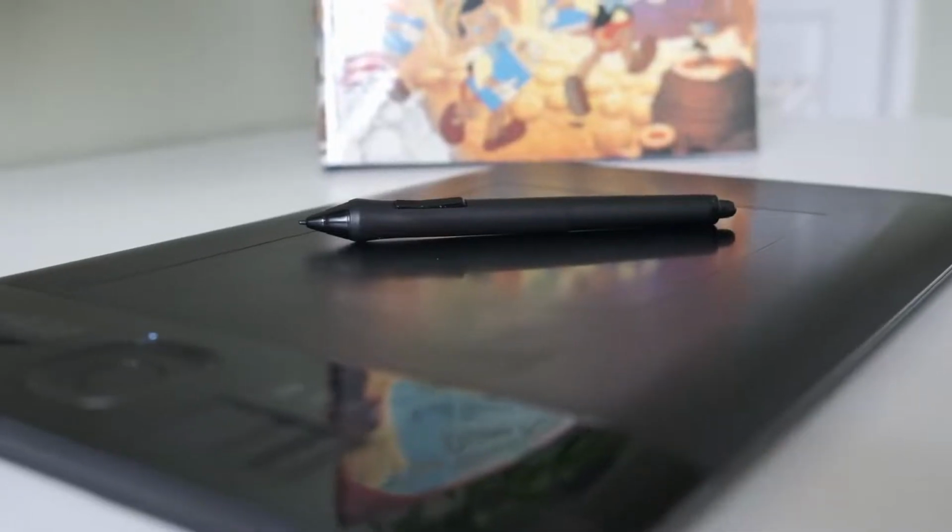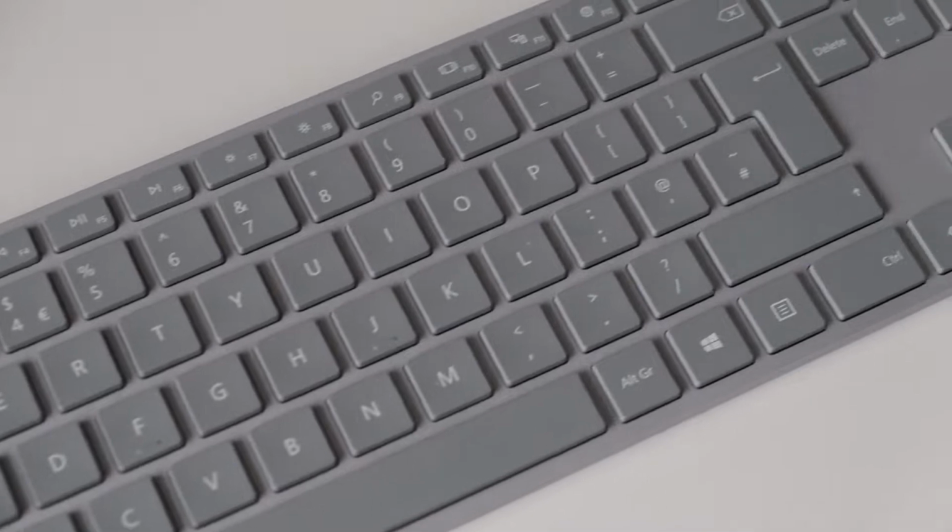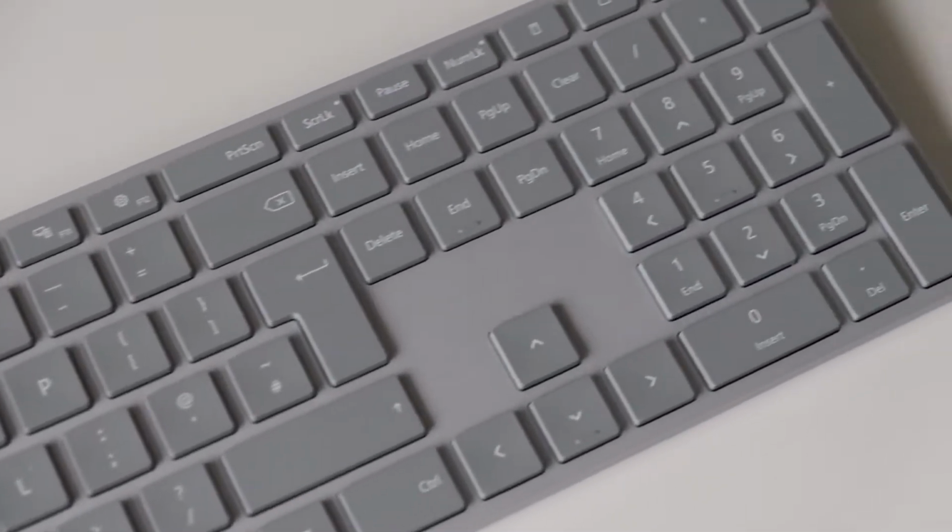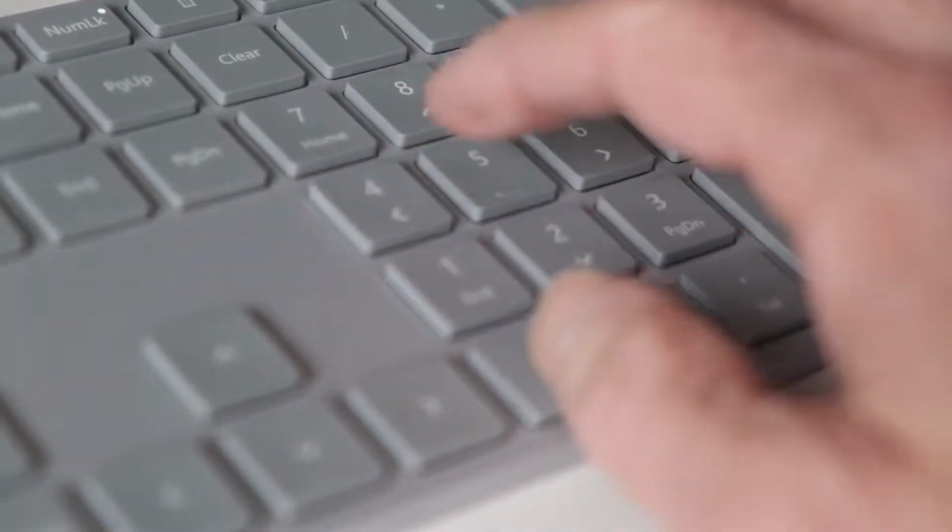Alternatively, you can use a tablet with a stylus. That's what I prefer to use myself, but you really don't need to invest in anything expensive at the moment to get started. Another useful addition would be a keyboard with a numpad on it. This can help speed up your workflow, but it's certainly not essential.